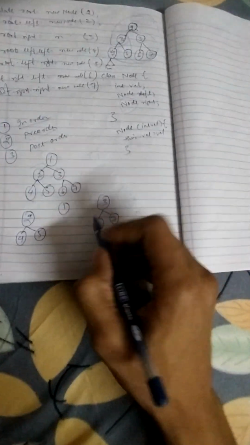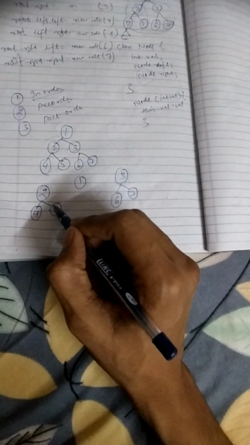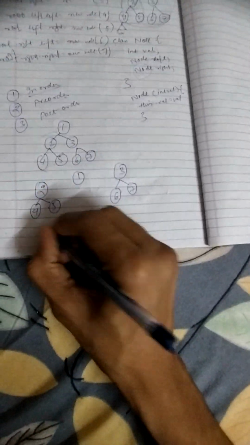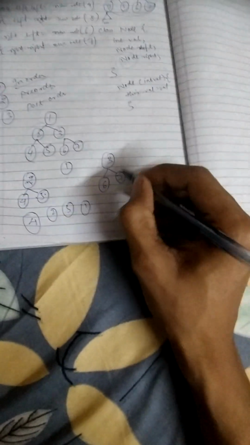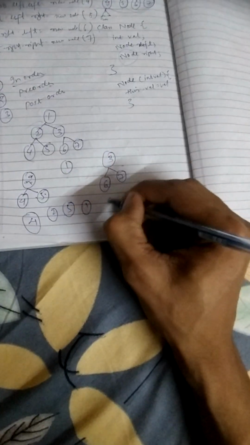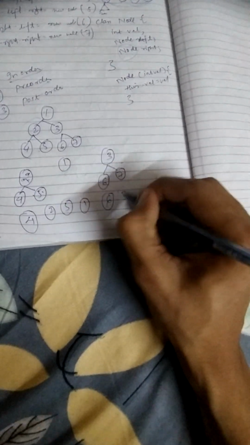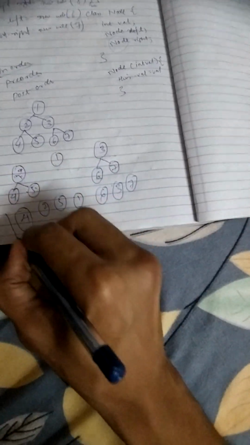This process will similarly be repeated for these trees as well. In this also we will be going first left 4, then the parent 2, then 5. Then we will have 1 right here. Here also we will be going first left, then parent, then right. So this will be our traversal sequence.